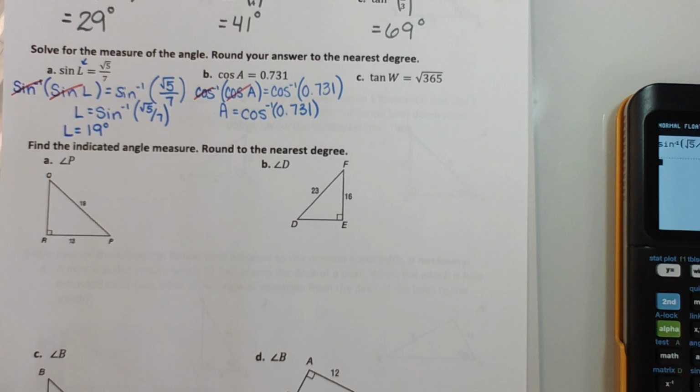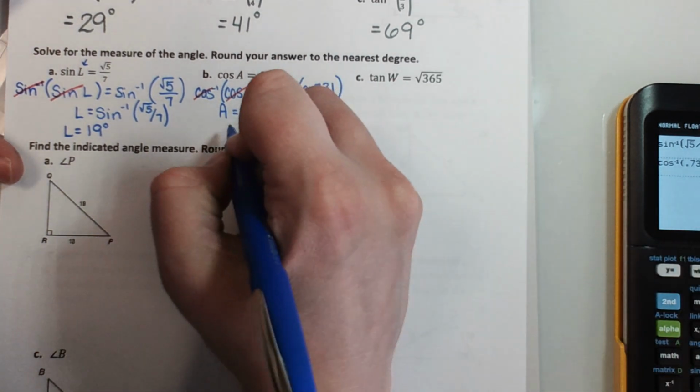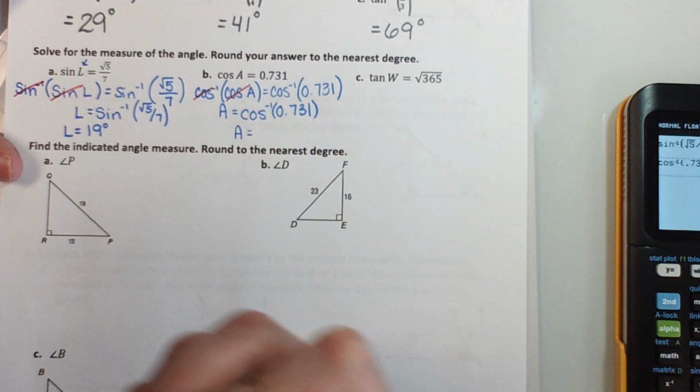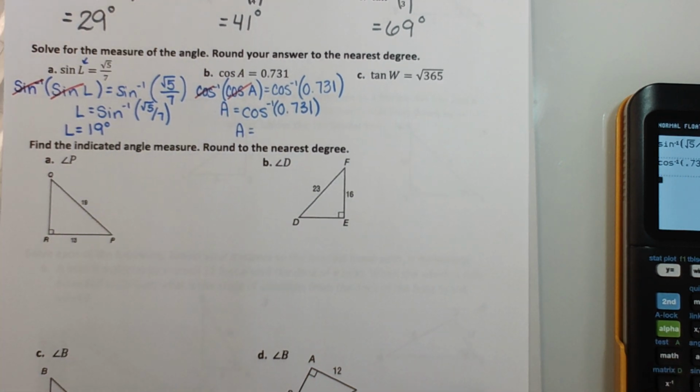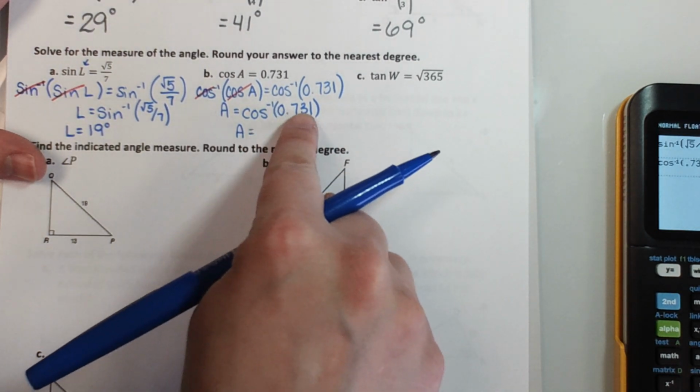What is cosine inverse of 0.731, rounded to the nearest degree? Type it in your calculators. Do I hit the square root and then put the numbers? There's no square root on this one.